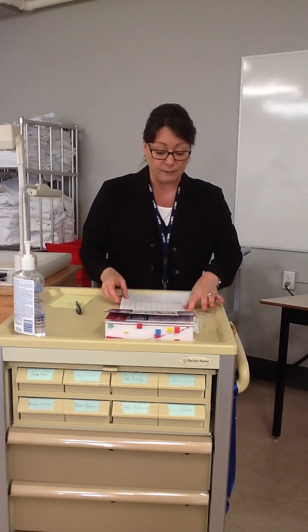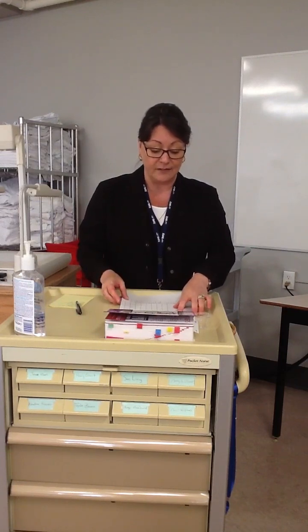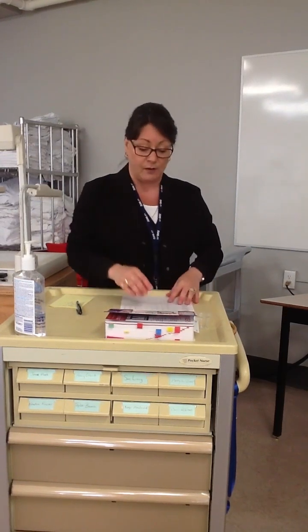I'm going to look at my MAR and see that I need Ativan 1 milligram. So I'm identifying Jessie Moore on my MAR. So important that you're always looking at your MAR. I'm looking down at the drawer and I see Jessie Moore on the tag of the drawer. I'm confirming always that I have the right patient. So I'm already starting to roll through those rights as I do my first check. I have the right patient, I have the right drug.